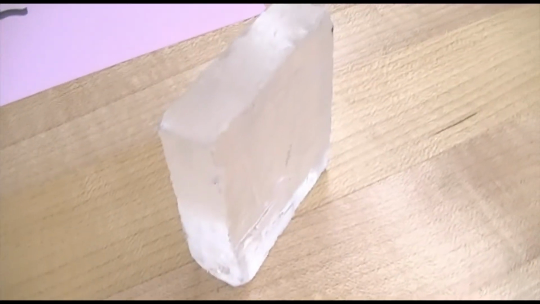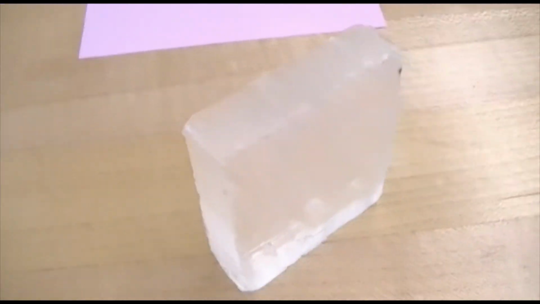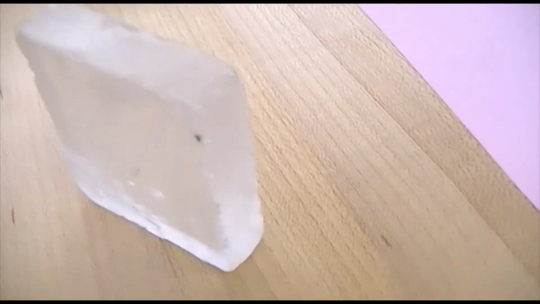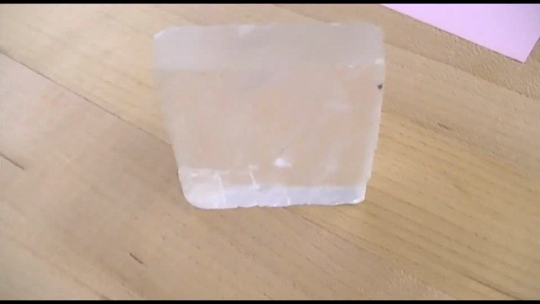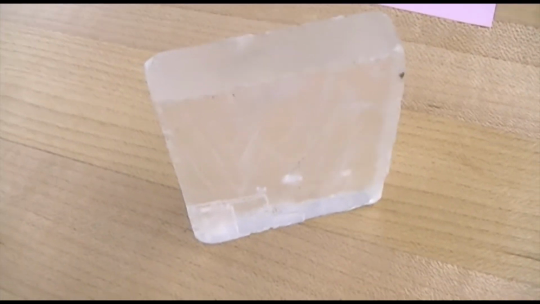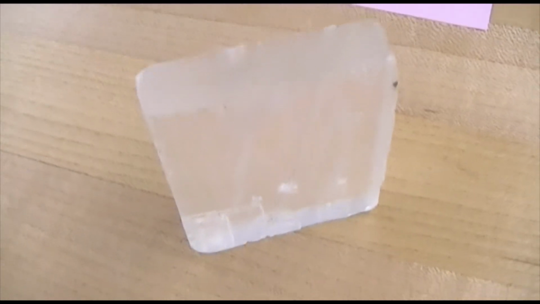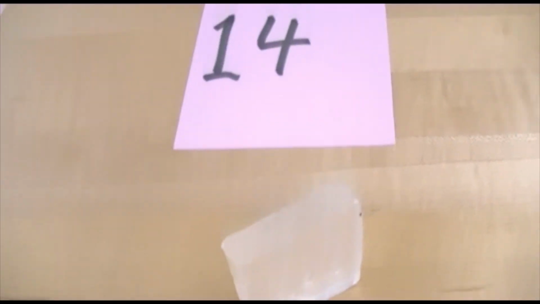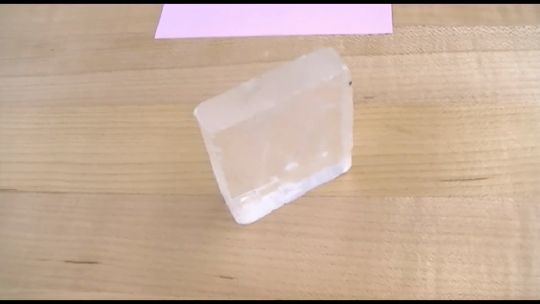Going down to number 14, definitely cleavage. Look at that. This has multiple sides. In fact, every side of this mineral has cleavage. It has 4 different directions of cleavage. Actually, it has 3 different directions of cleavage. Sorry about that. So number 14, cleavage.